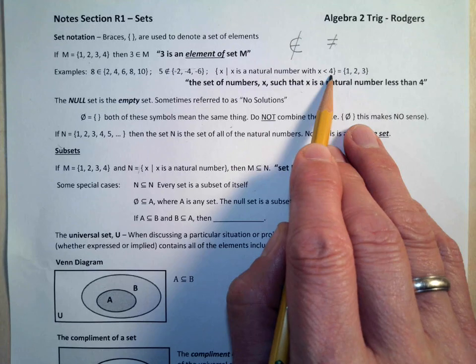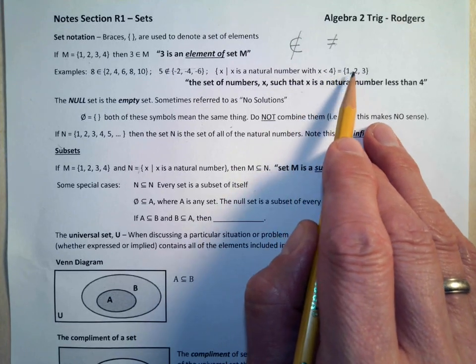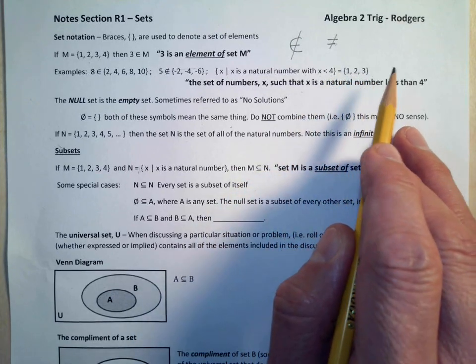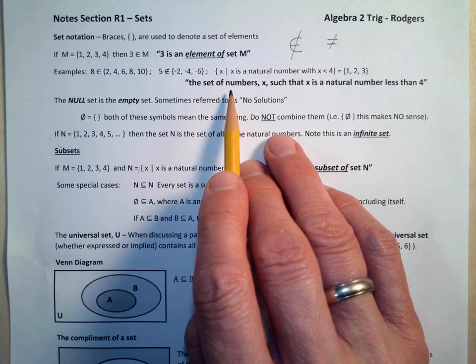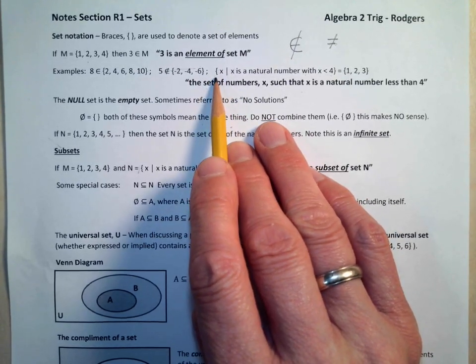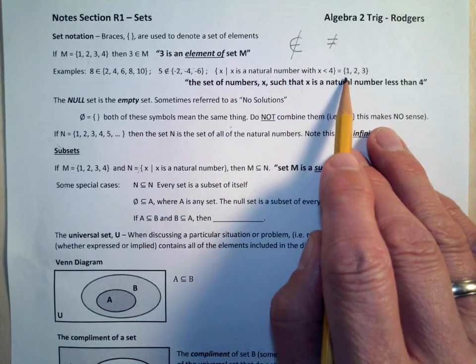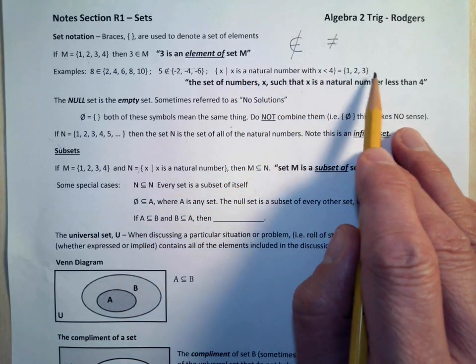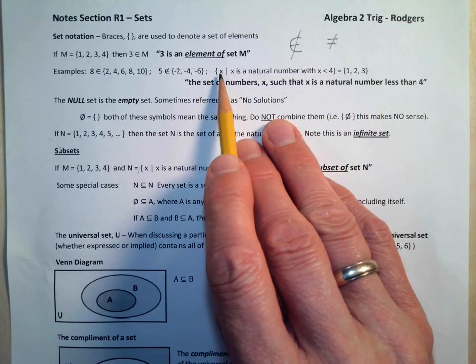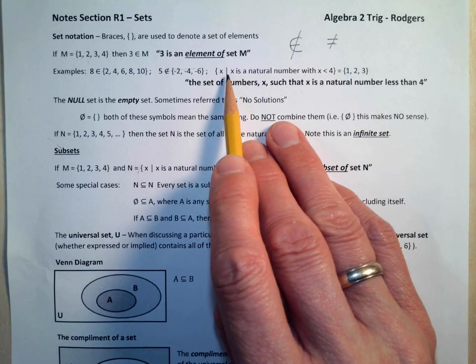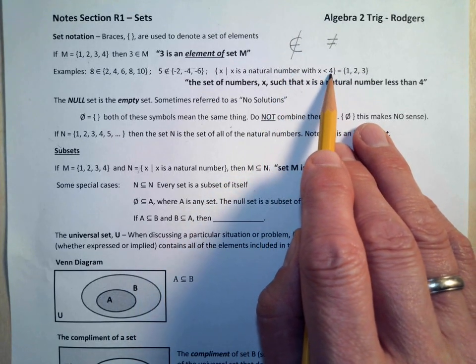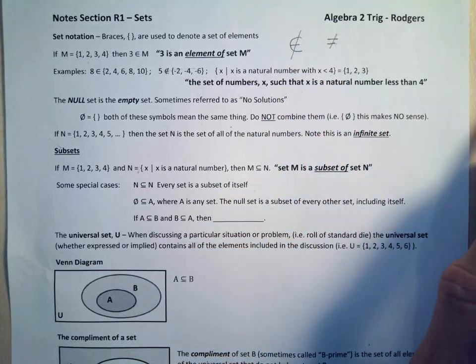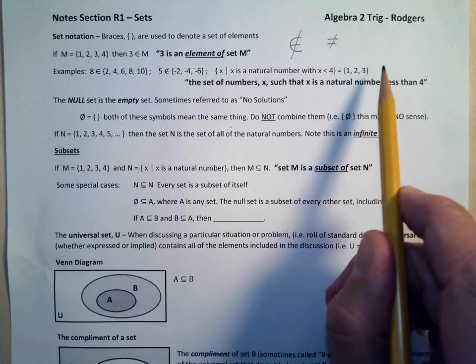So natural numbers, if you remember, are 1, 2, 3, 4, 5, 6, 7, 8, and we're going to talk about the different sets of numbers in the next section. But that is essentially saying a set that contains 1, 2, and 3. So the set is any X value such that, that's what that vertical line means, such that X is a natural number where X is less than 4, is a big long way of saying 1, 2, or 3.